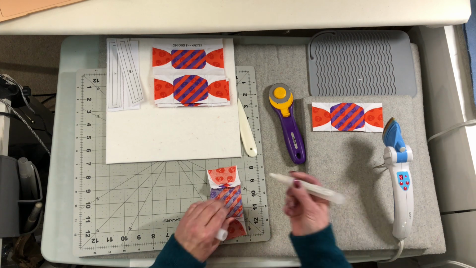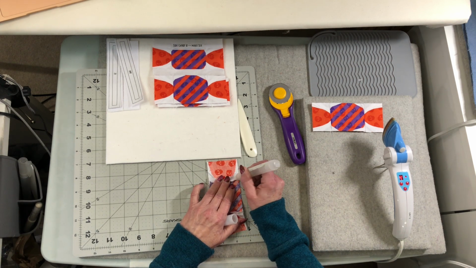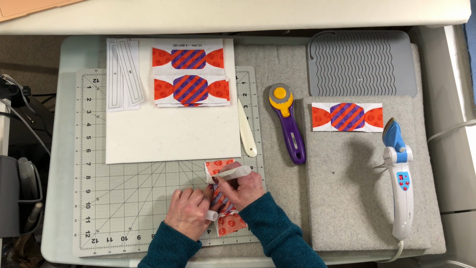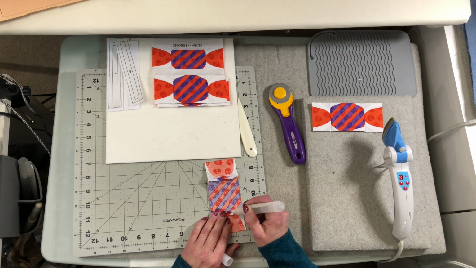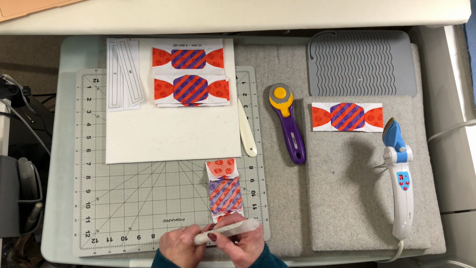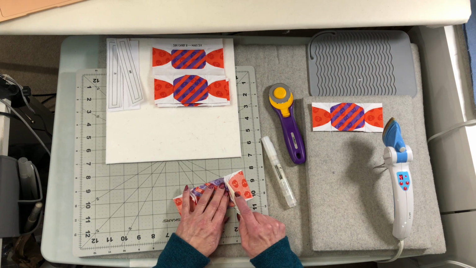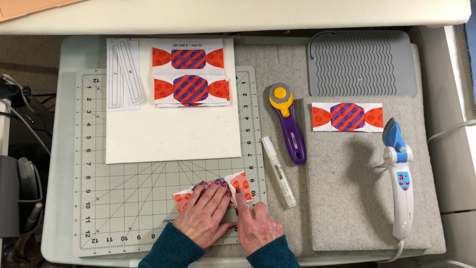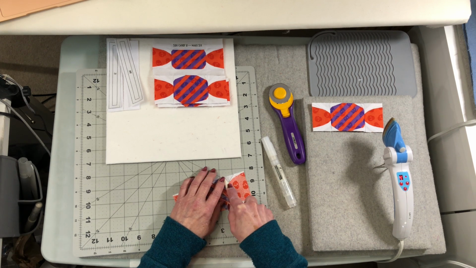Again, I'm going to use my Easy Press pen and put a fair amount of moisture on the seam itself. And I'm pressing down. I'm not running my Easy Press pen along the seam because of the moisture. It could distort the seam and stretch it out of shape.